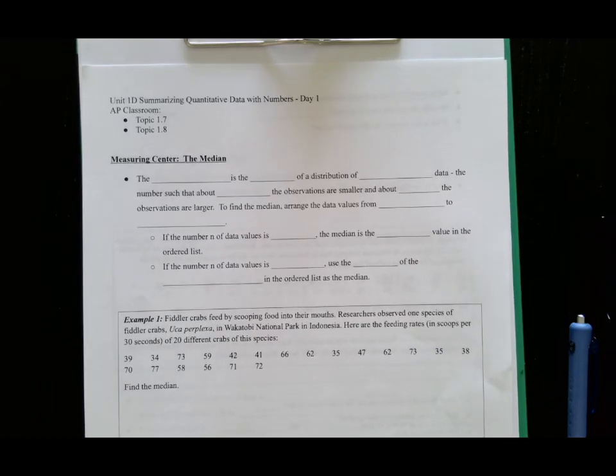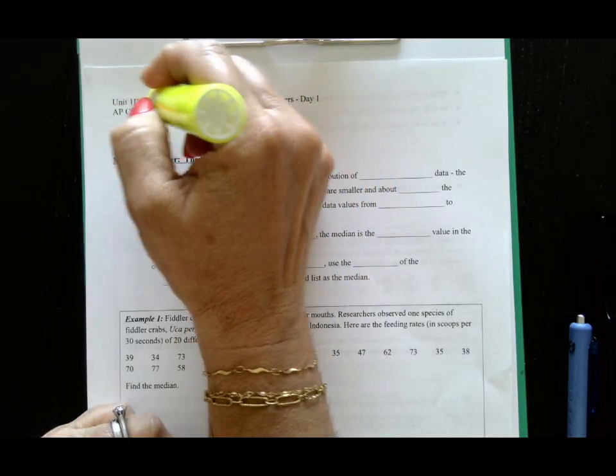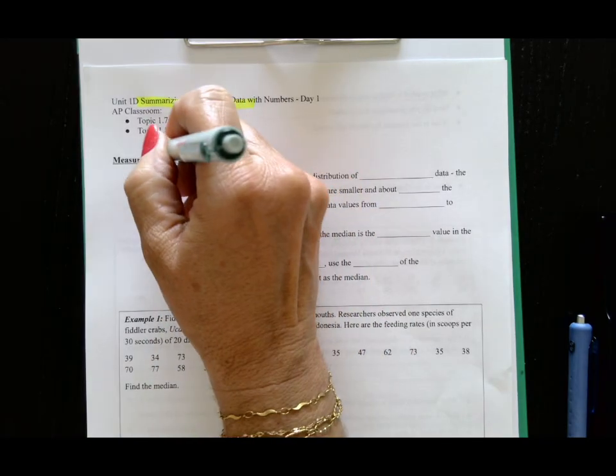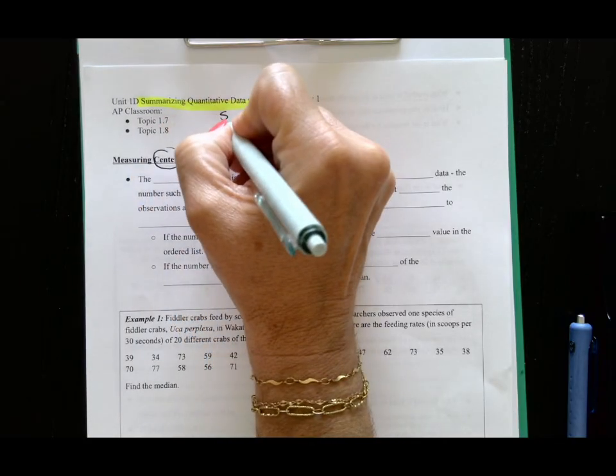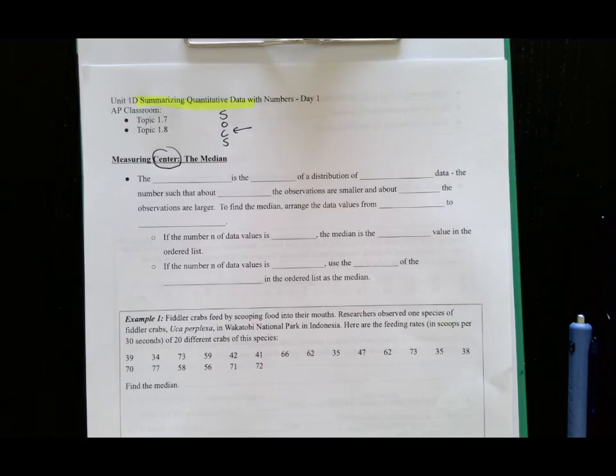All right, so today we're going to talk about summarizing quantitative data. We're doing more with quantitative data, and this is just going to be day one. So we're going to break this out a little bit. What we're going to talk about today is this whole concept of center. If you remember with SOCS, today the focus is going to be on the C part of SOCS.